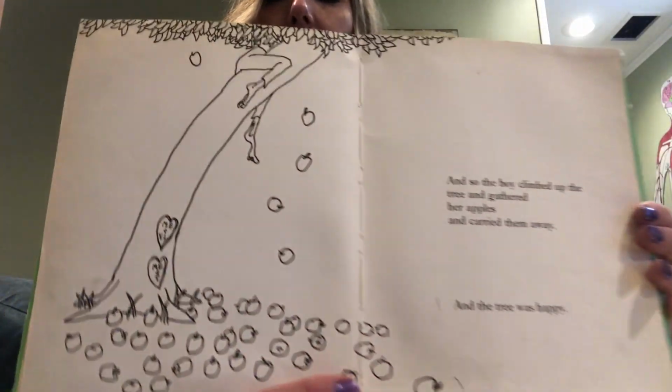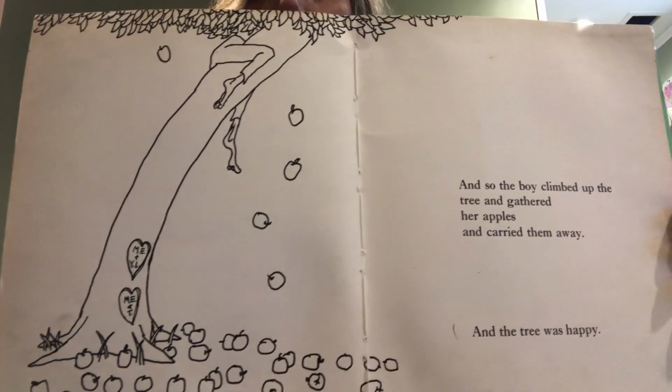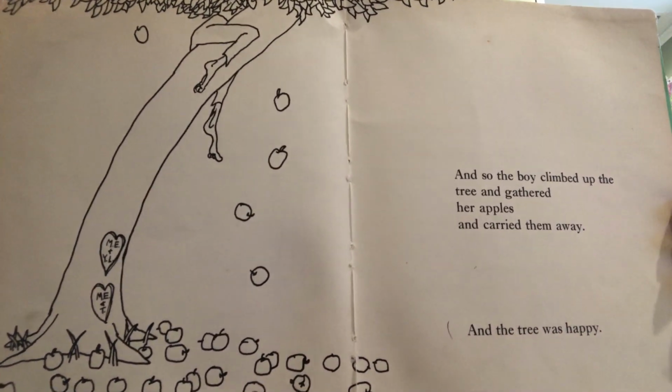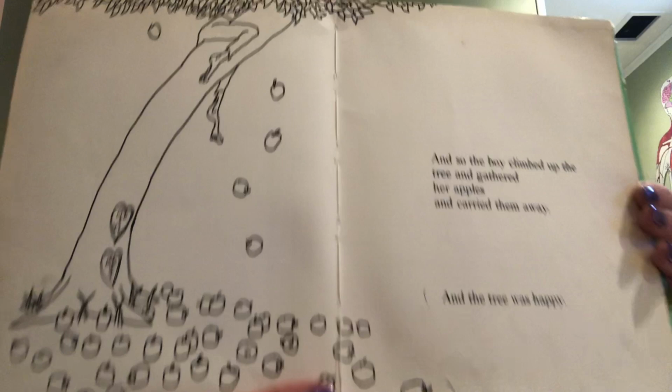Because why? Why do you think? If you're thinking because she made the boy happy, you're right. So there are all the apples coming down off the tree. And that made the tree very happy because she made the boy happy. But the boy stayed away for a long time and the tree was sad.